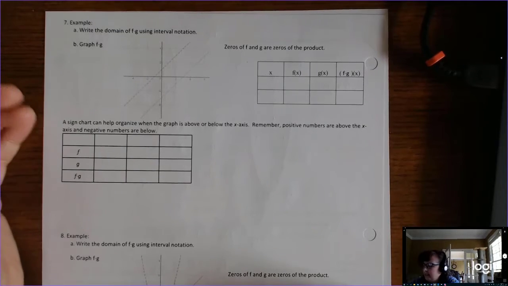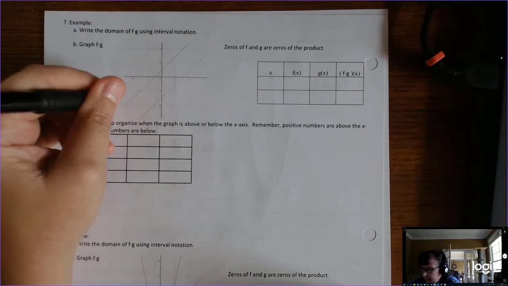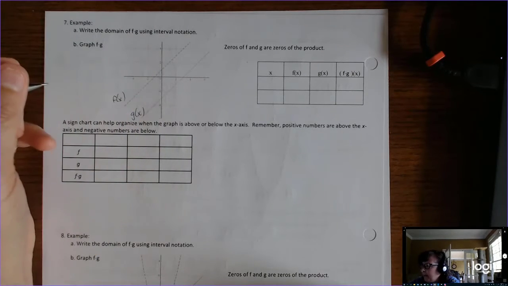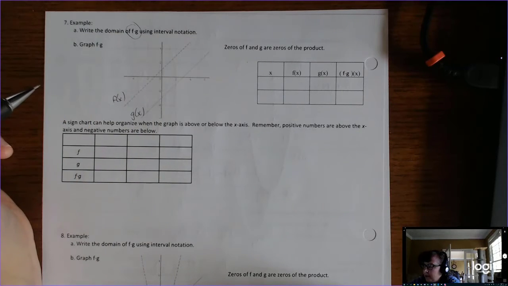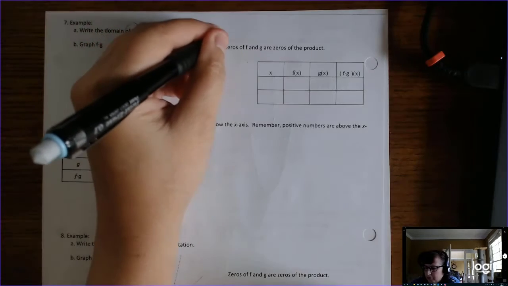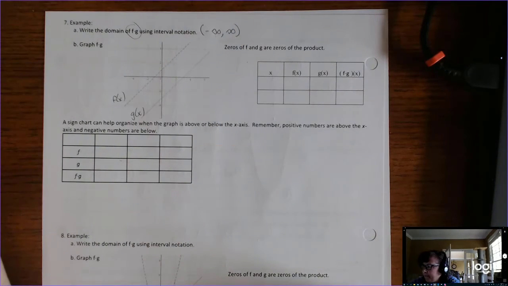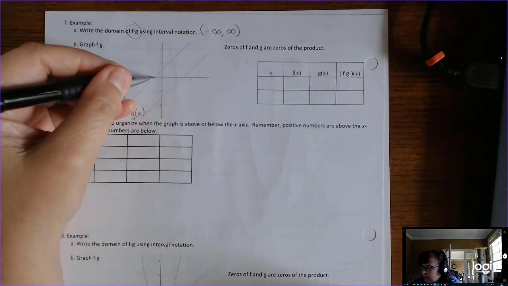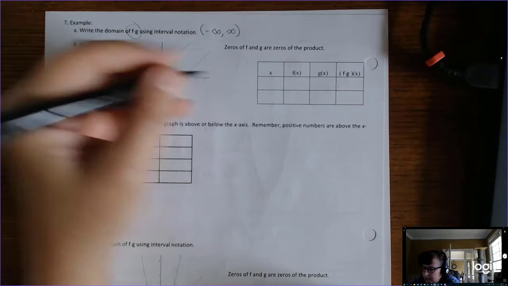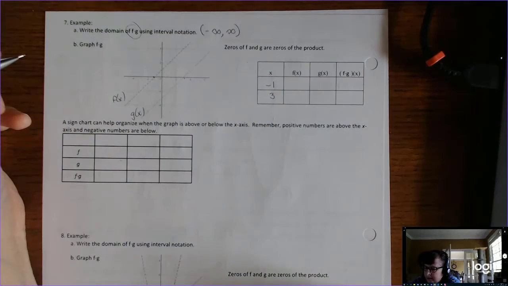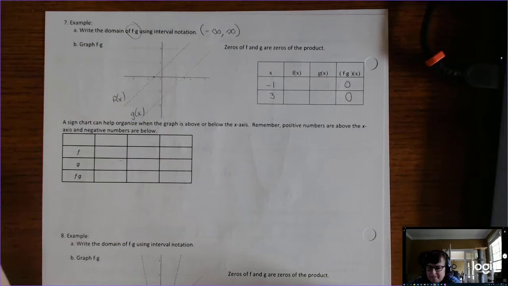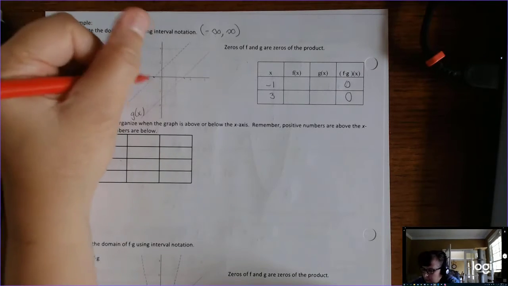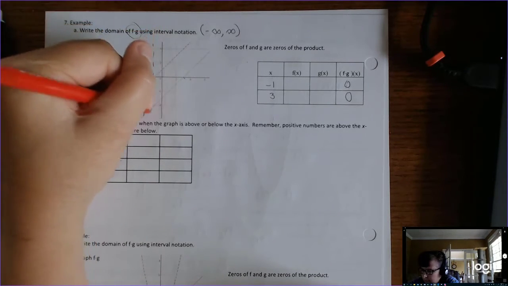We have two lines, and we're going to let F be the dashed line and G be the solid line. And so again, we're trying to find the product, F times G. The domain is going to be all real numbers because lines don't have any restrictions on their domain. And the zeros look like negative 1 and 3. And you can fill this out, but I know that those are going to be the zeros of the function. Okay, so then remember what we do here. We make a sign chart, and we're going to split this into 3 intervals.